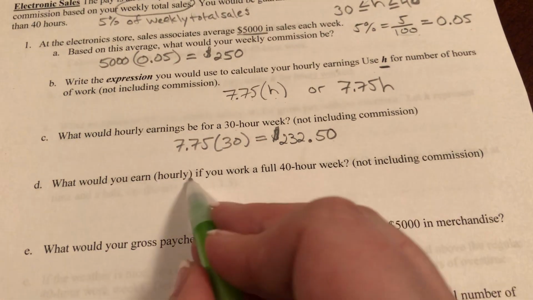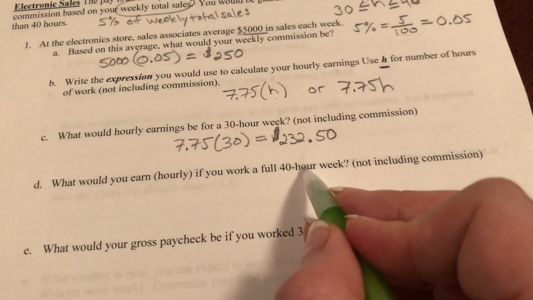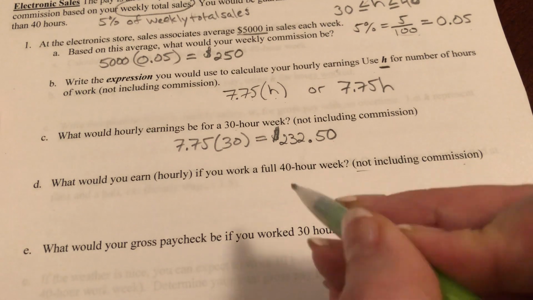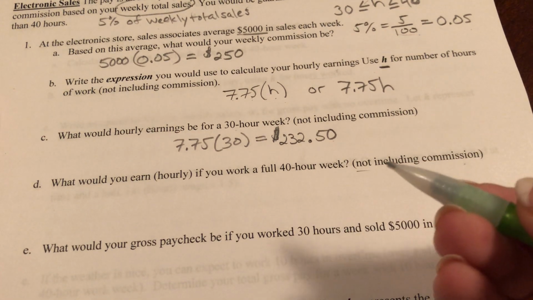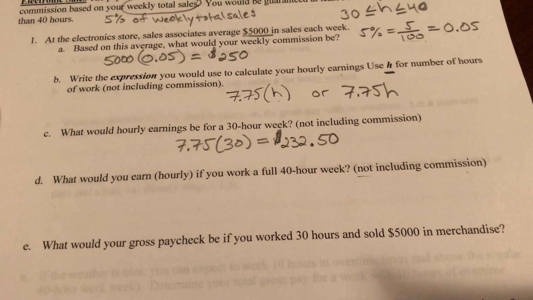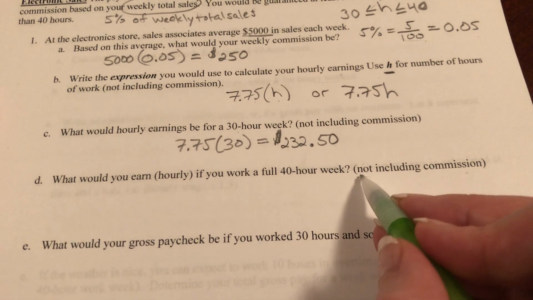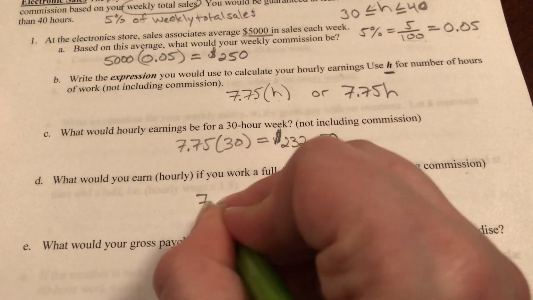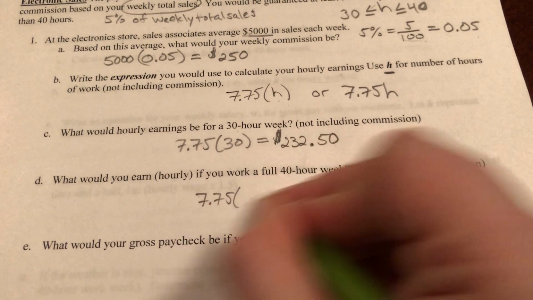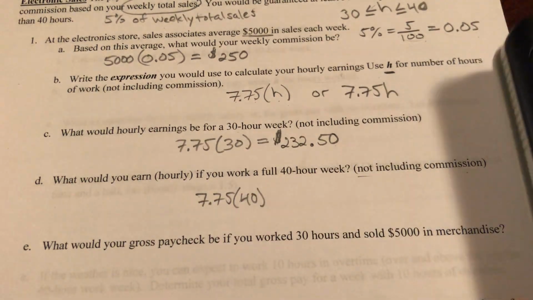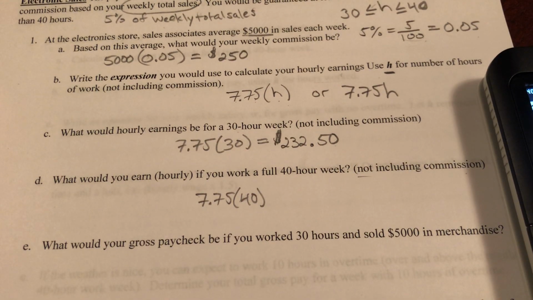Now, what would you earn hourly if you work a full 40-hour week? So again, this is not including commission. We just want to know worst case scenario if we don't sell anything. And right now during the pandemic, this is very appropriate to the times, because not everyone's going to be able to sell what they normally would because not a ton of people are going into stores. This is one of those times when relying on commission is actually a detriment instead of a help.